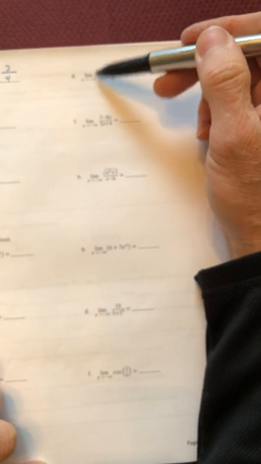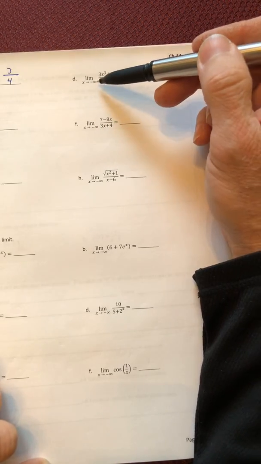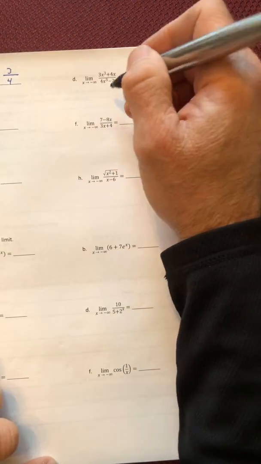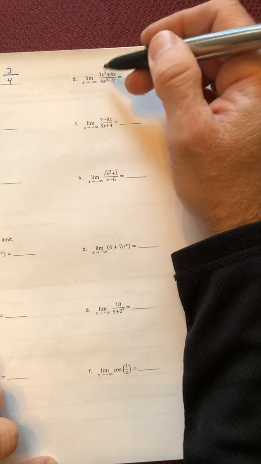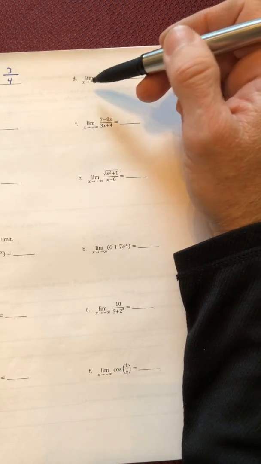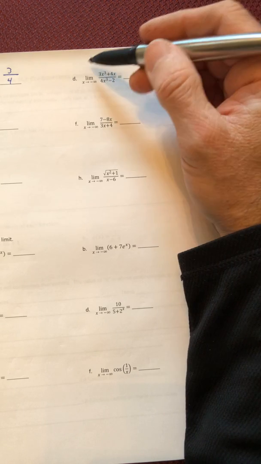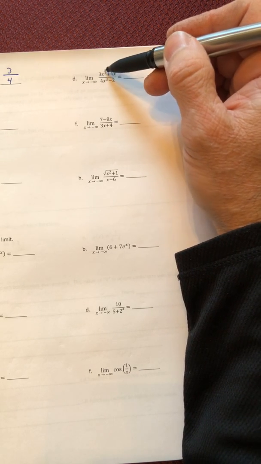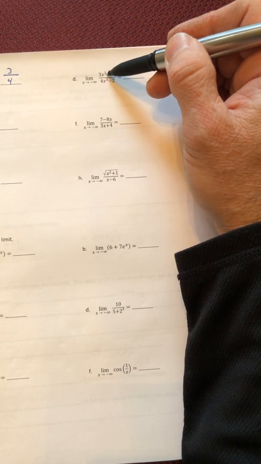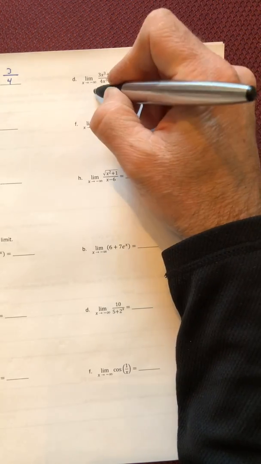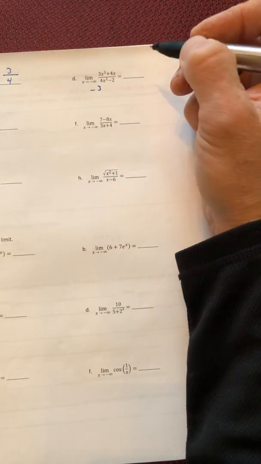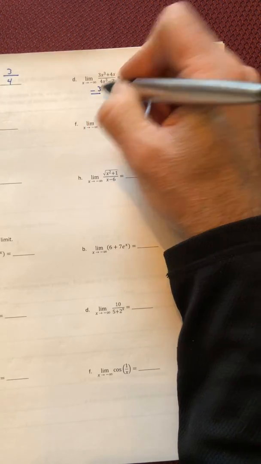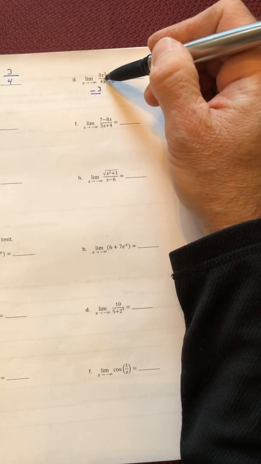Now on D, it's the same function, but we are approaching negative infinity. So let's think about what that means for a moment. That means you're plugging in bigger and bigger negative numbers. So on the top, if you cube a negative number, it comes out as a negative. So that'd give you a -3. On the bottom, you have the same type of thing happening.